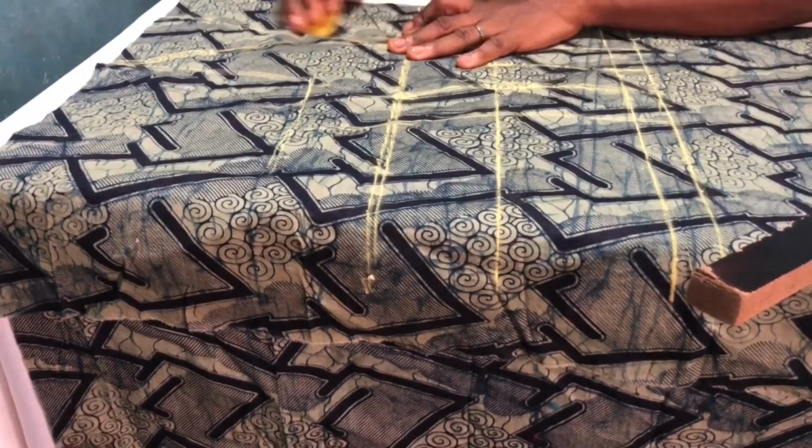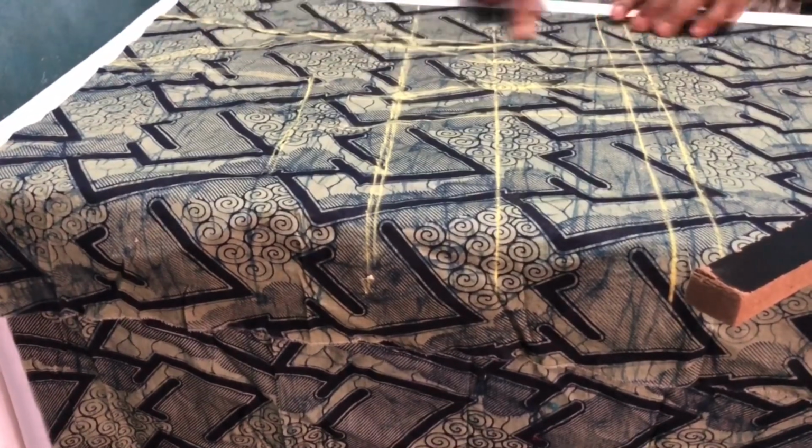Trying to make it bold so that you can see. I want the chalk to really show on it.